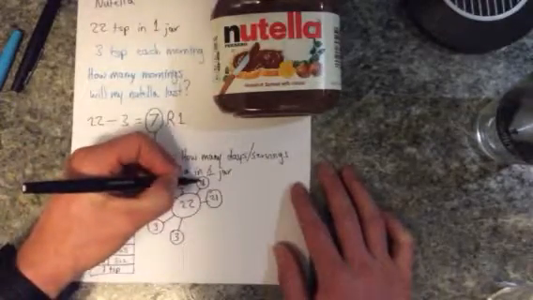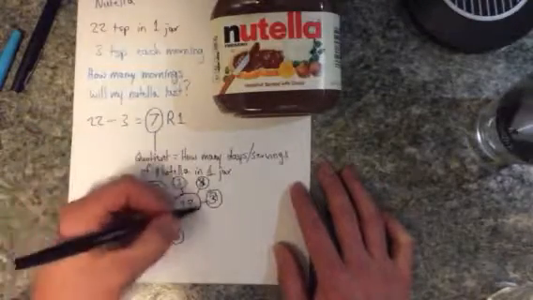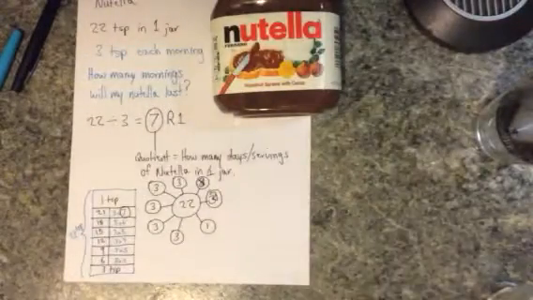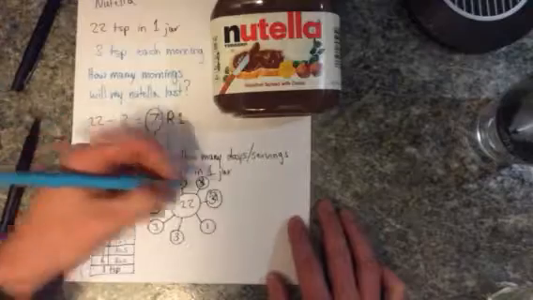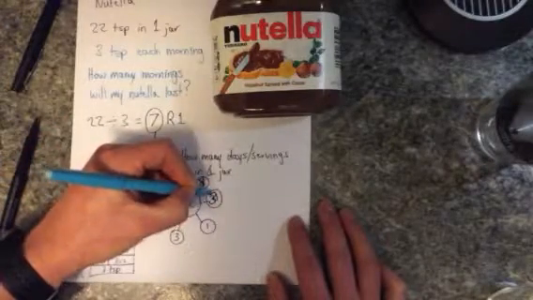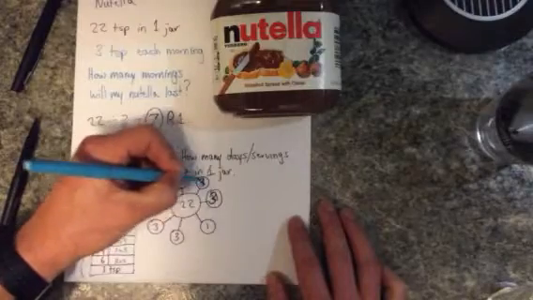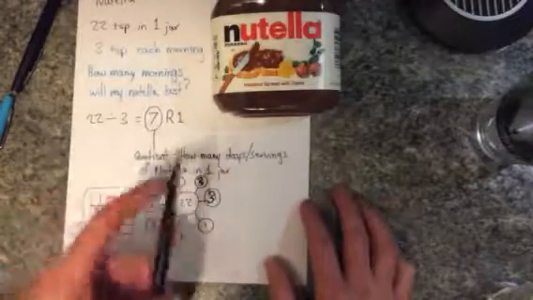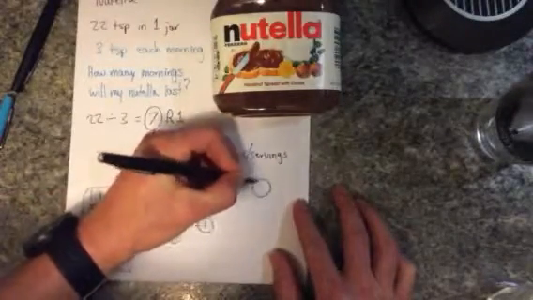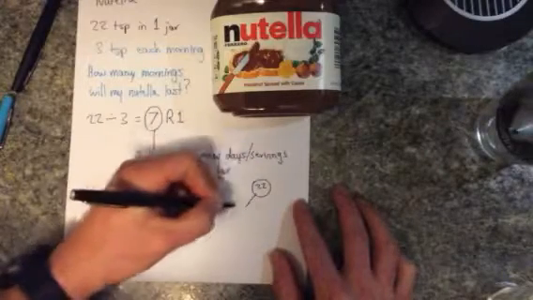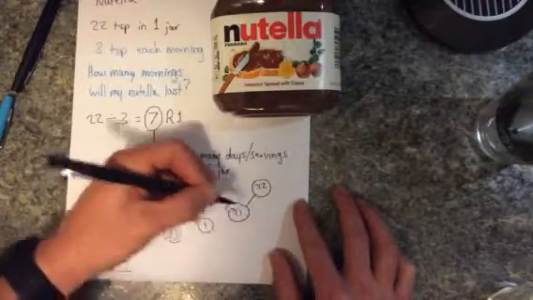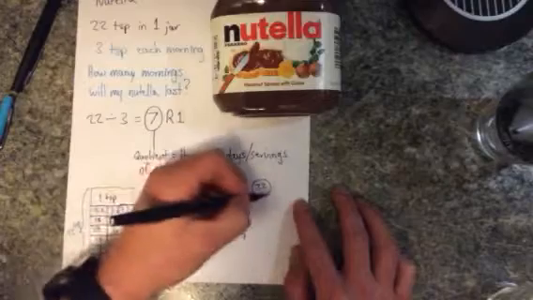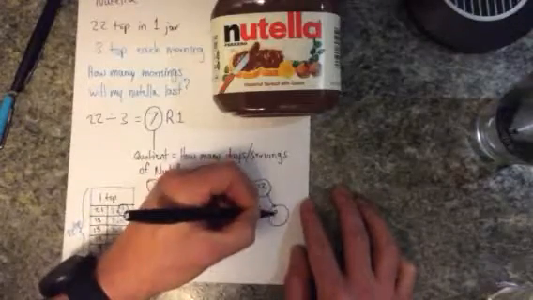Oh, those should be 3s. And then we have our 1. Or to write this in a shorter way, we have 22, and then here we have 21, which is 3 times 7, and then we have our remainder of 1.